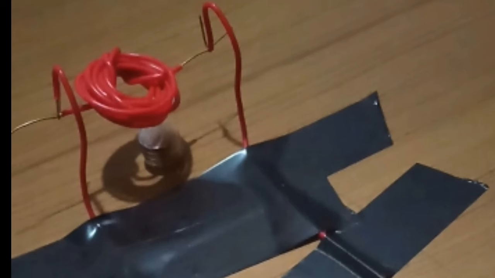To explain what is happening in this circuit, we will use Fleming's left-hand rule. This is the direction of the current, and this is the direction of the magnetic field. By using Fleming's left-hand rule, we can conclude that the direction of the force or motion will be downwards towards the left or front side of the coil wire. All of the motion in this experiment is due to the Lorentz law or Lorentz force.